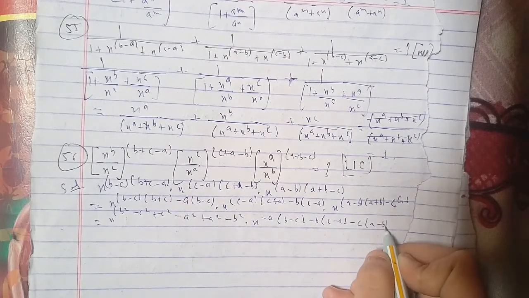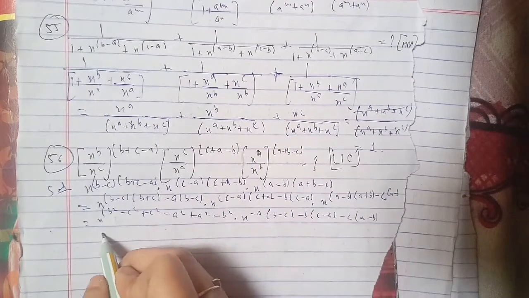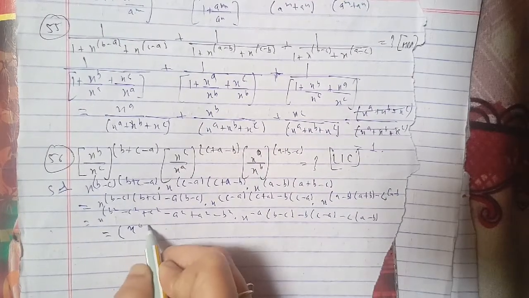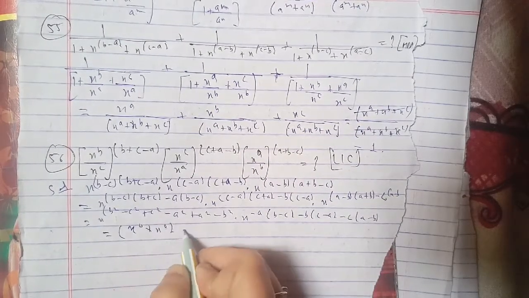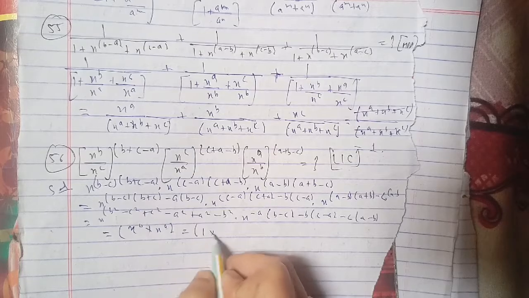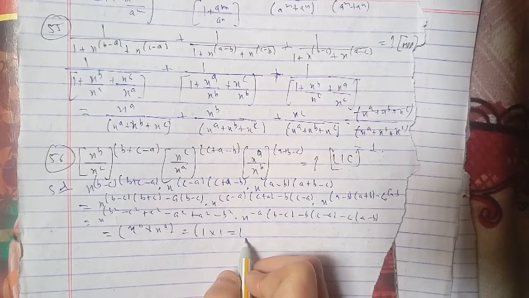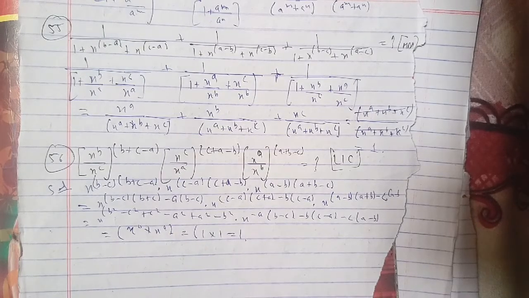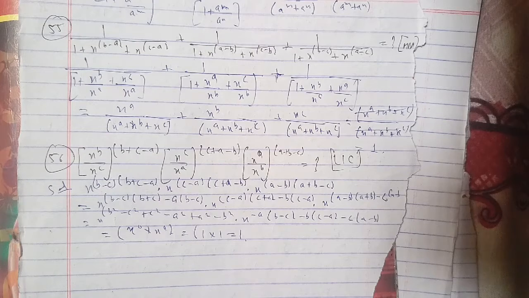Here for that it has been equals to x की power 0 into x की power 0, which has been equals to 1 into 1, and that has been equals to 1. So we'll get the value 1 here as an answer.